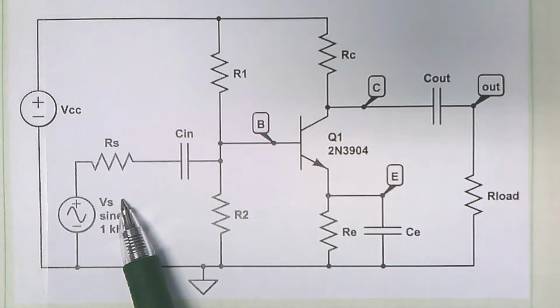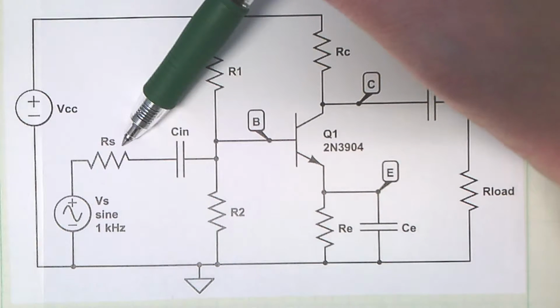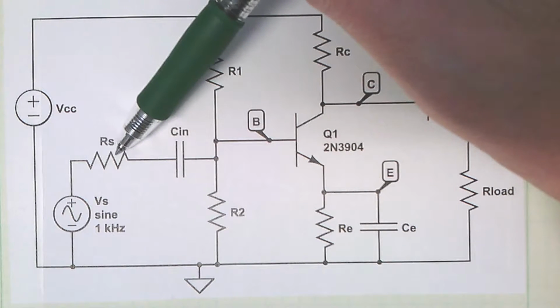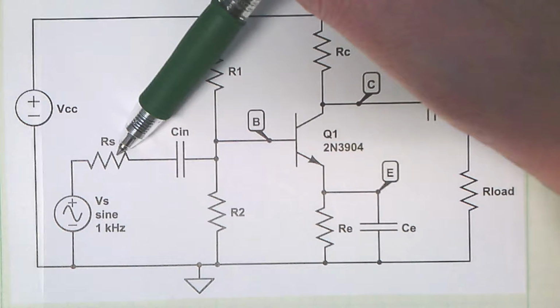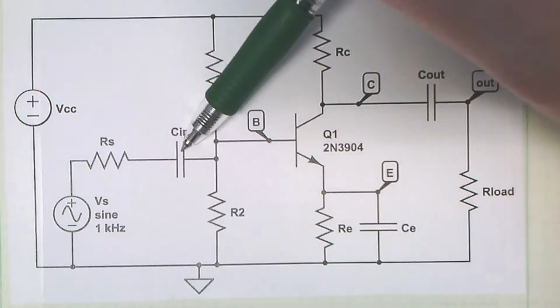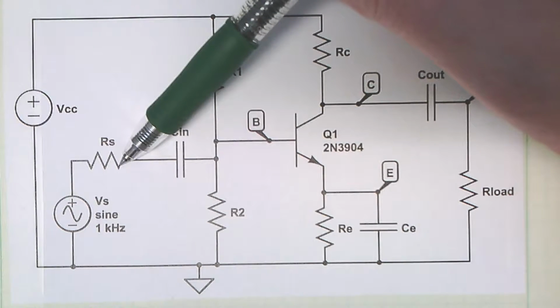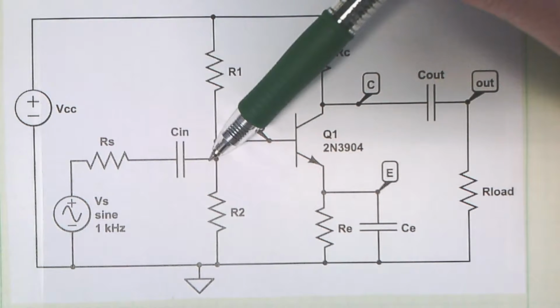We have an input voltage source, a Thevenin equivalent output impedance. Now it's just represented as a resistor, but it could be a generic impedance, complex value. We have an input capacitor. Its role is to separate the DC solution from our input signal.